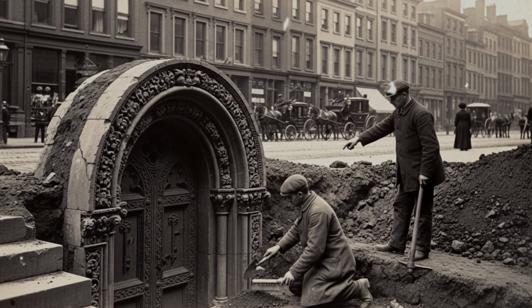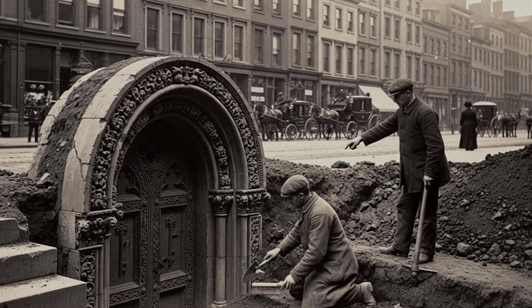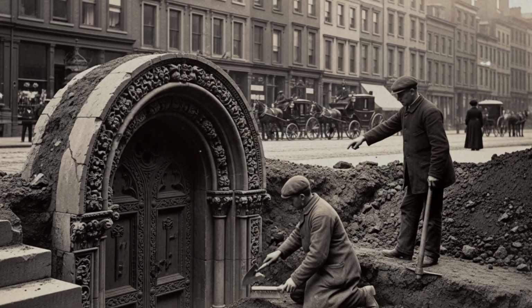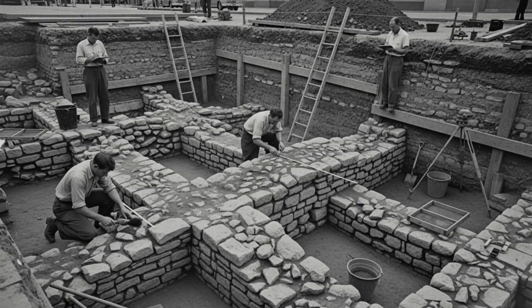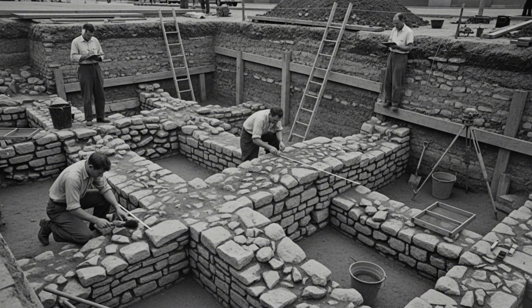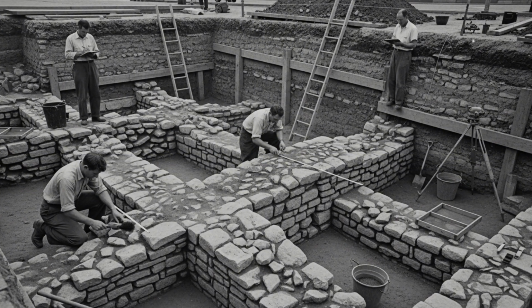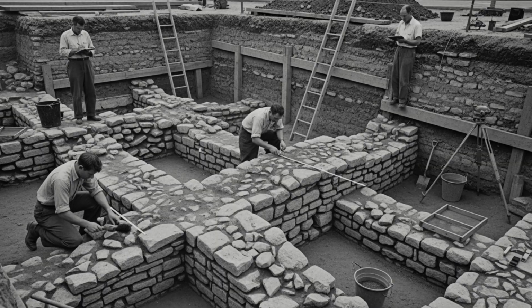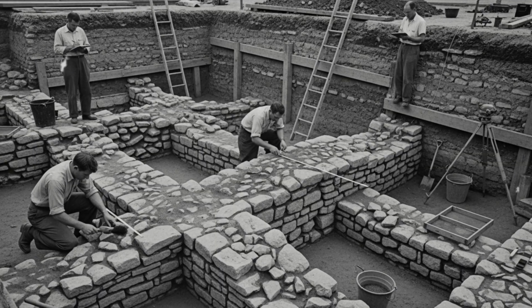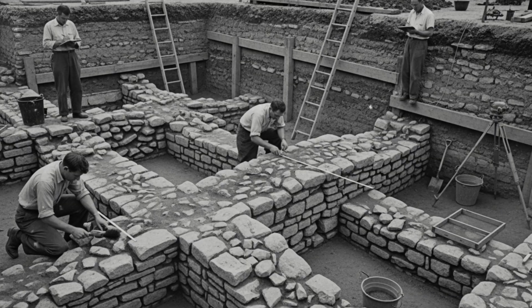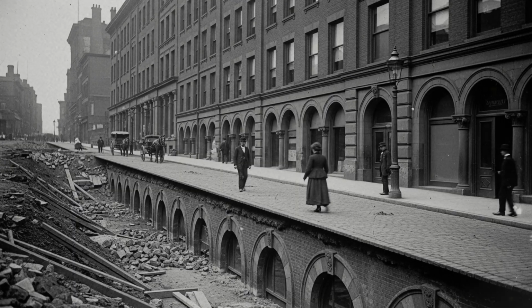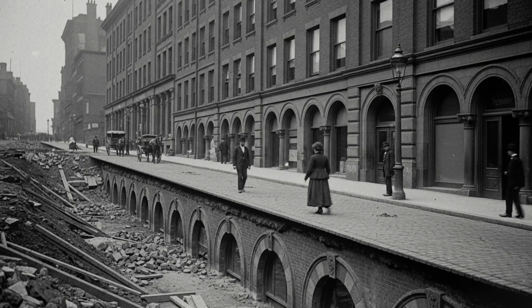If these floors were basements designed to be below grade, the architecture would reflect that. Basements in 19th century construction are utilitarian. They do not have ornamental window surrounds. They do not have the proportional grammar of a principal facade. These buried floors were not designed to be underground. They were designed to be seen.